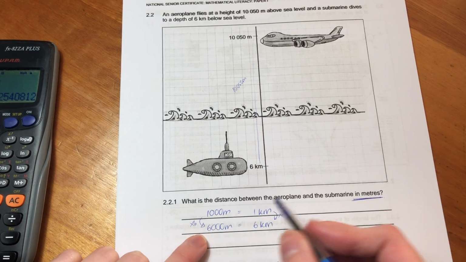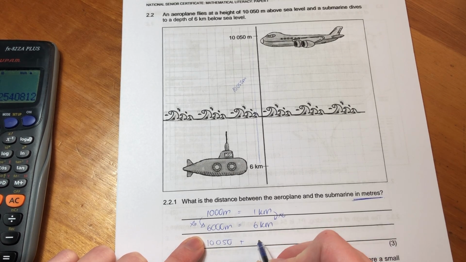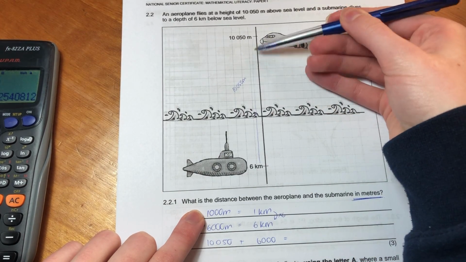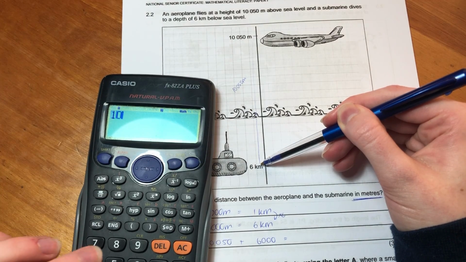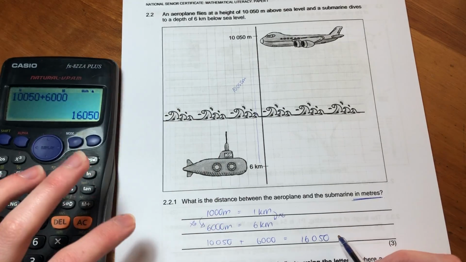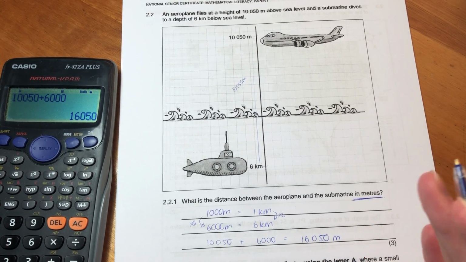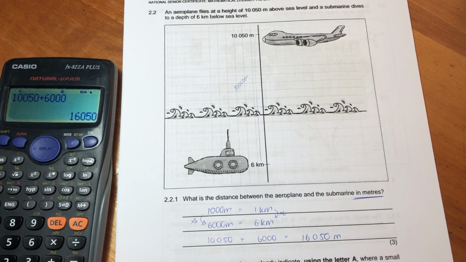So the distance between the airplane and the submarine would be the distance from the airplane to the sea plus the distance from the sea to the submarine. So let's just put that in our calculator. And that is the distance. Now, I'm missing something here, aren't I? The meters. They have asked us to put it in meters. You can't just say 16,050, that means nothing. It has to be 16,050 meters. Okay, so that's that answer there.